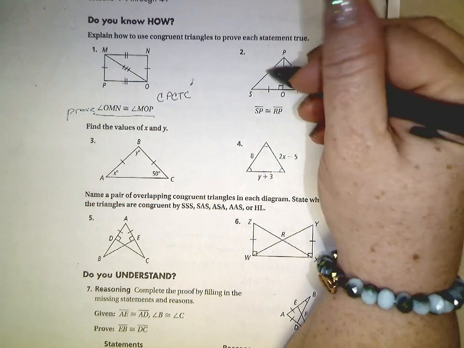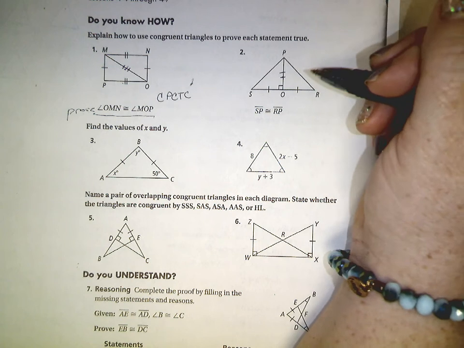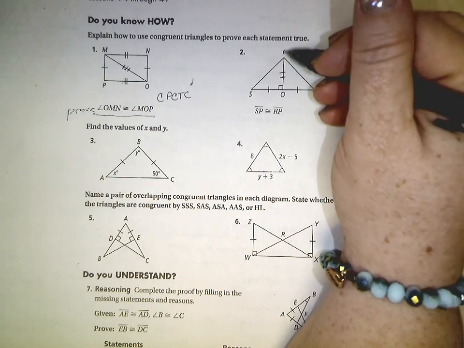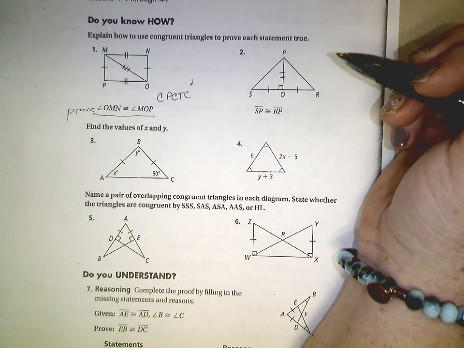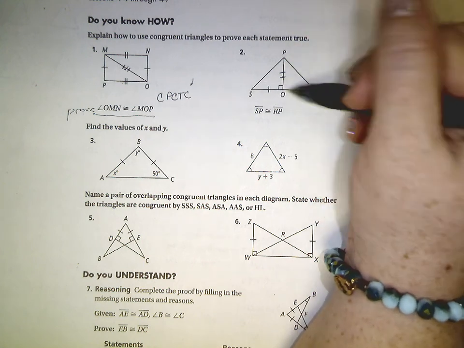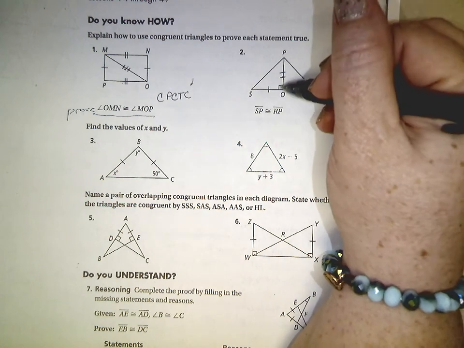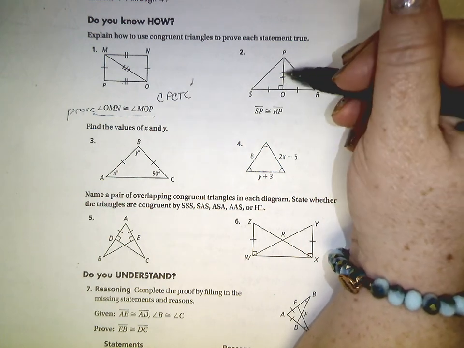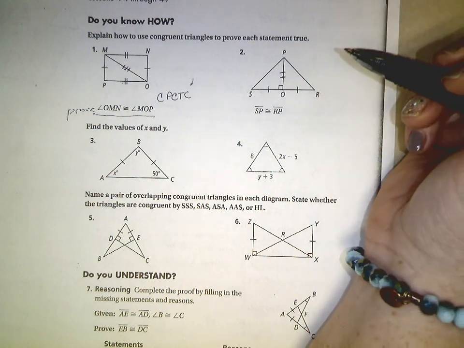They didn't tell us that these were congruent to each other, but we do know that this is. So due to reflexive, think about that. PO is congruent to OP due to the reflexive property. And then we have SO is congruent to OR. So we have side, and we know that this is a 90-degree angle. So we have what? Side, angle, side. Yes, ma'am, we do.